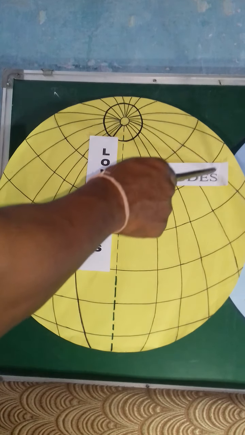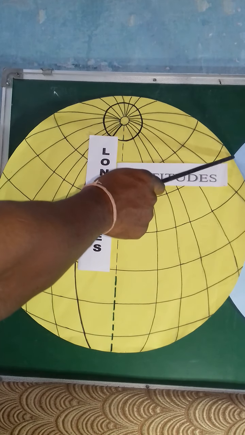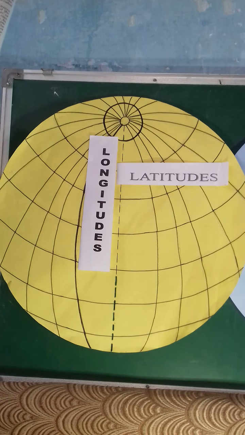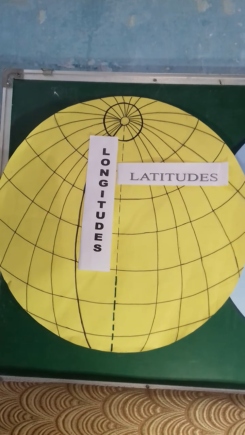So somewhere here in 20 degrees you will find the Tonga Islands, and in the same degrees you will find Mauritius Island in the Indian Ocean, that is in the south. So, in order to locate precisely, we must find how far east or west these places are from a given line of reference.